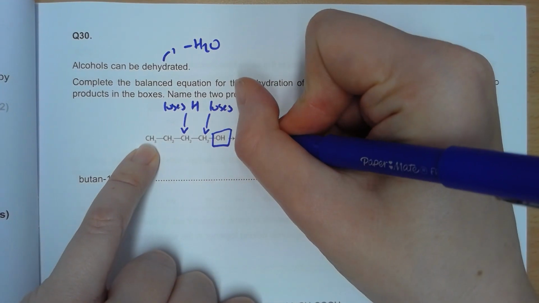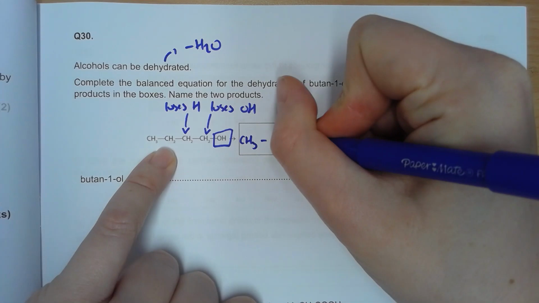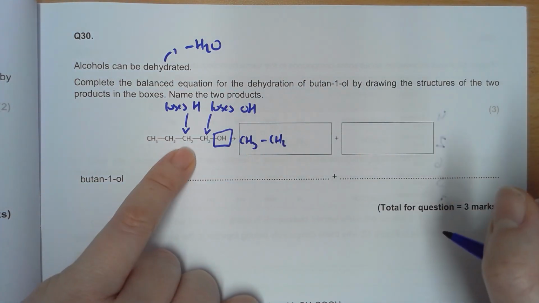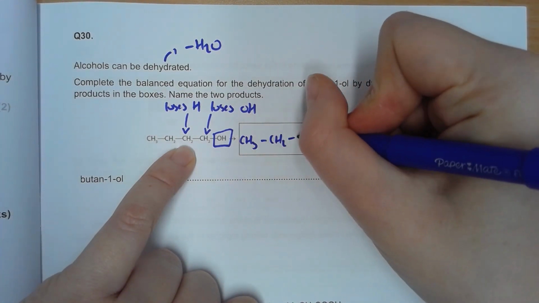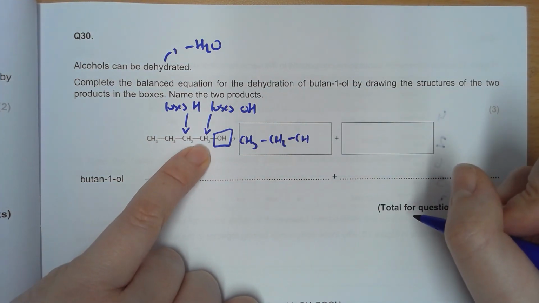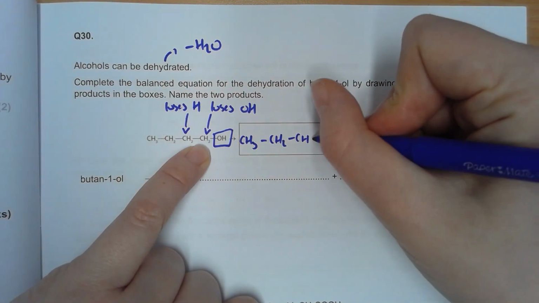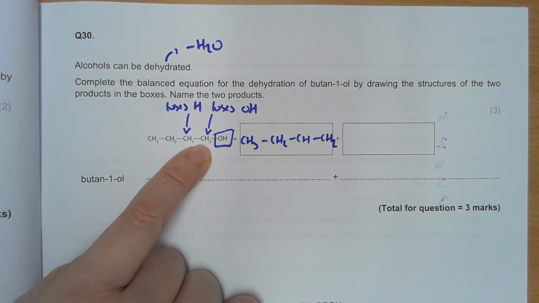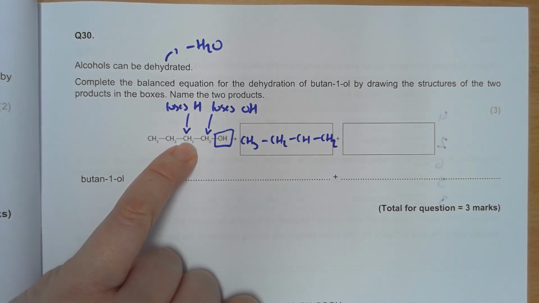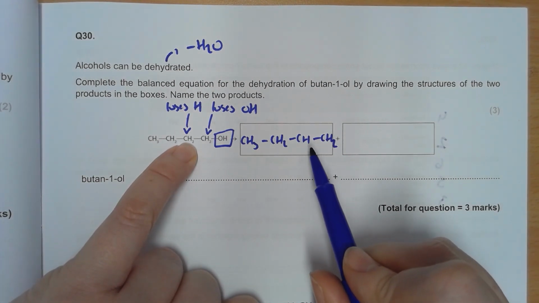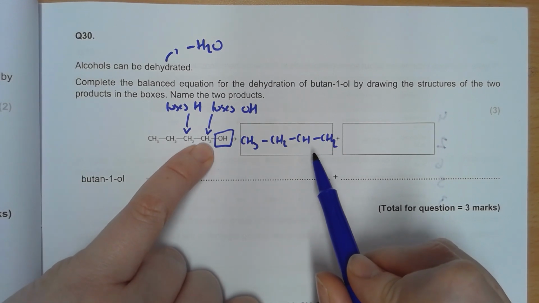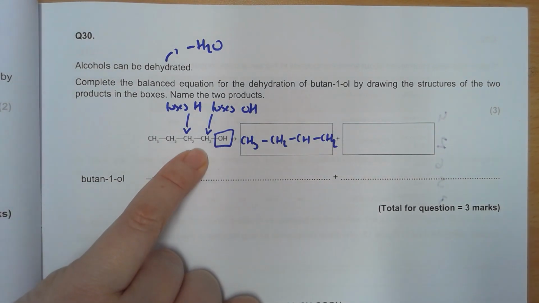So CH3, nothing's changed. CH2, nothing's changed. Here, I'm saying it loses a H, so I'm just going to write CH. And here, I'm saying it loses an OH, which means I'm left with a CH2. So all I've done is I removed hydrogen from that carbon, going from CH2 to CH. I've removed an OH, going from CH2OH to just CH2.